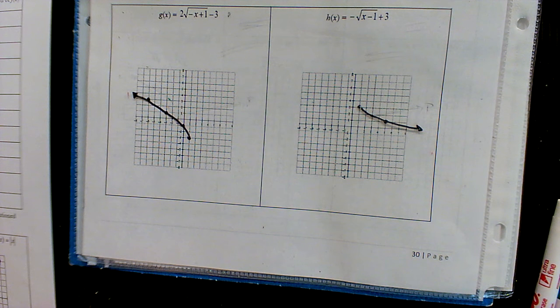I know we were on page 30 yesterday and we finished it up, but when I went back and looked at it, I forgot to mention one thing. So we're going to look at the last two graphs that we finished with yesterday, and then we'll take a look at some other things about this section.